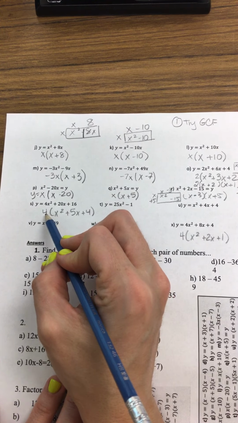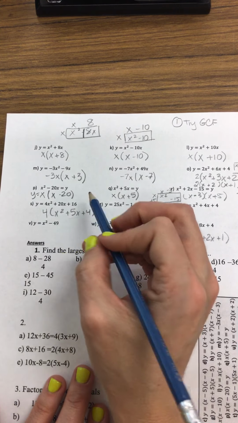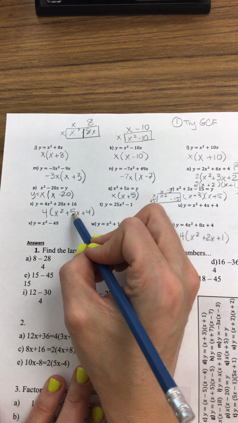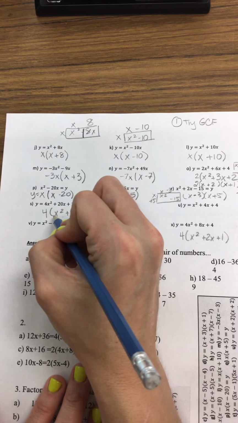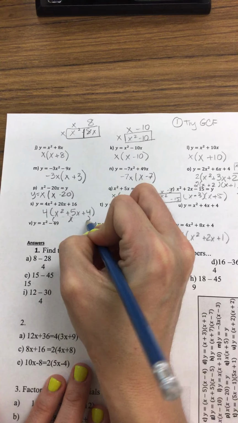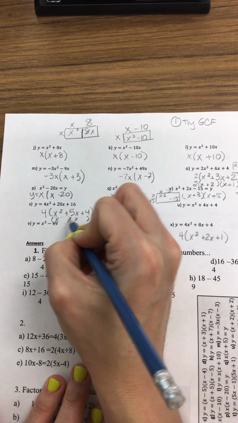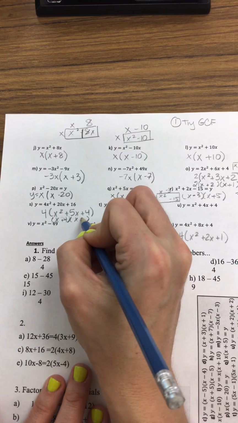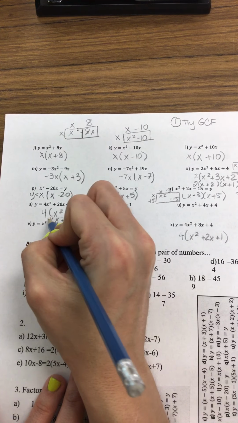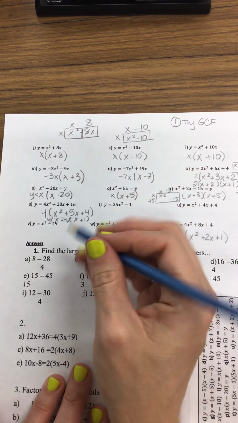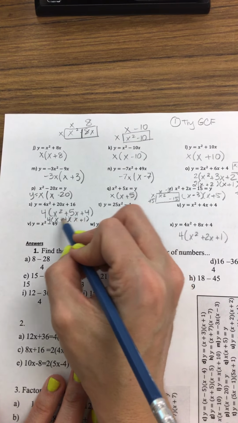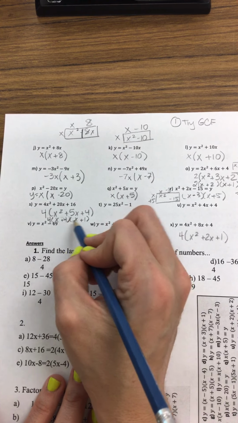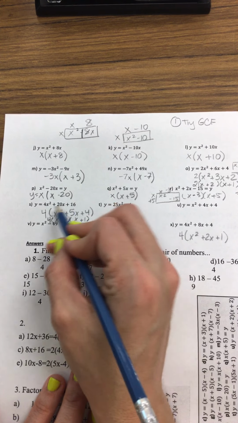Now, this one I took the GCF out of. Look at the remainder. Are there two numbers that multiply to give me 4 but add to give me 5? Yeah, it's 4 and 1. And you still have to bring down this 4 because it is a factor. So if I multiply these two binomials out, and then multiply it by 4, I'd get back to this answer.